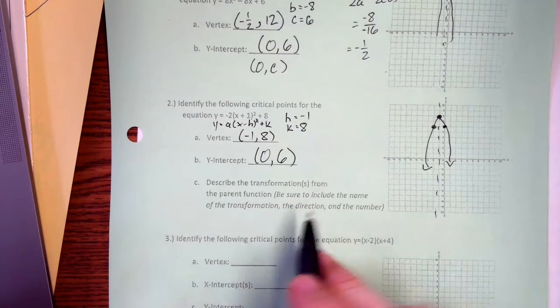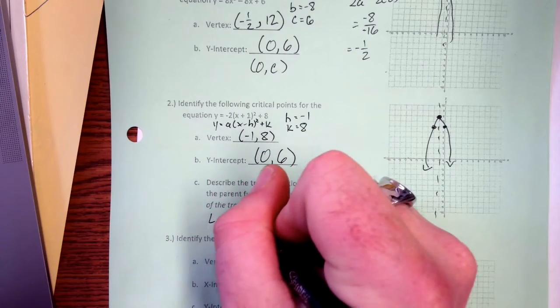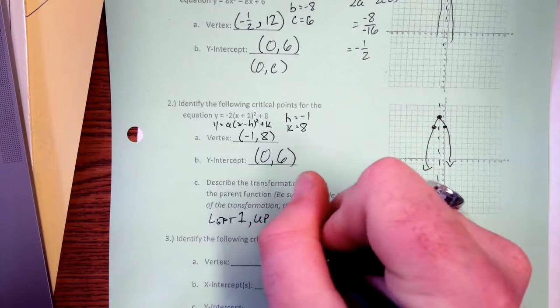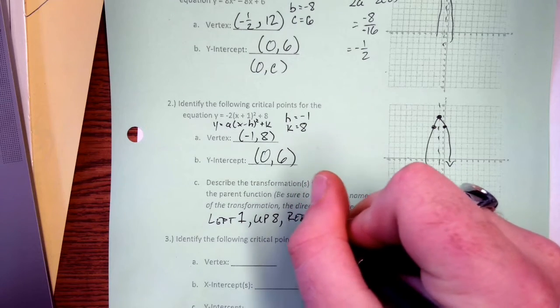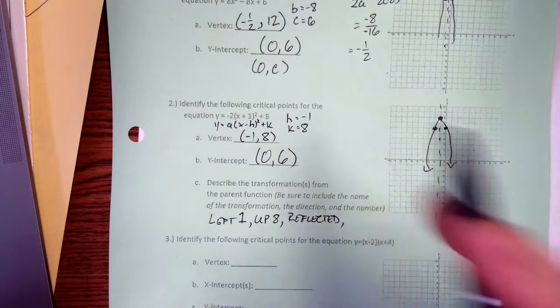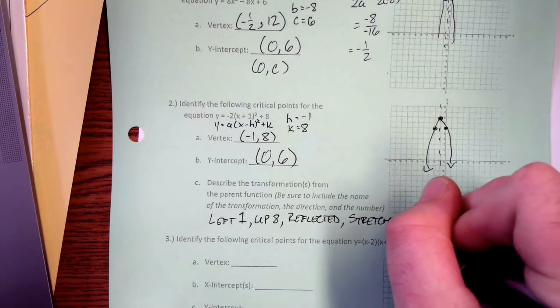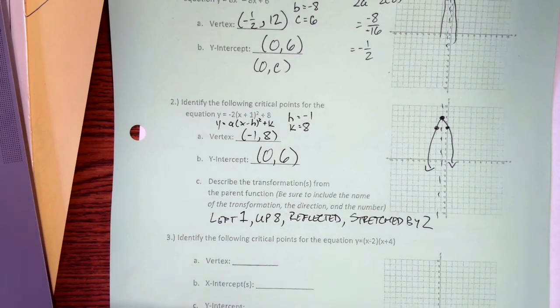Describe the transformations from the parent function. So if h is negative 1, we went left 1. K is positive 8, so we went up 8. A is negative, so it's reflected. And the other part of A is a 2, so that is stretched by a factor of 2. And that's number 2.